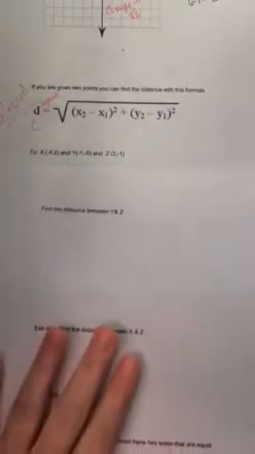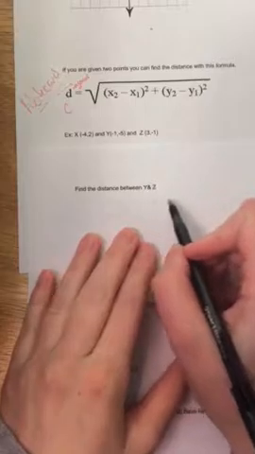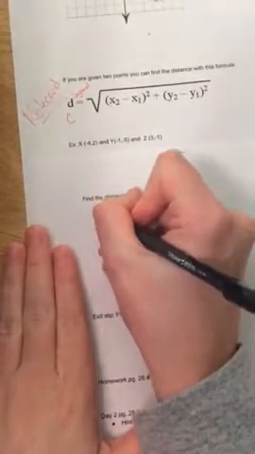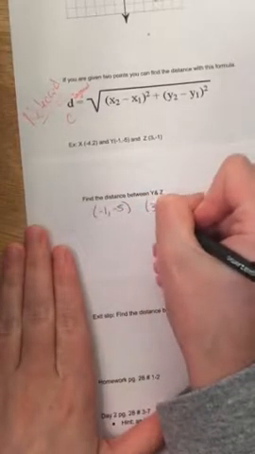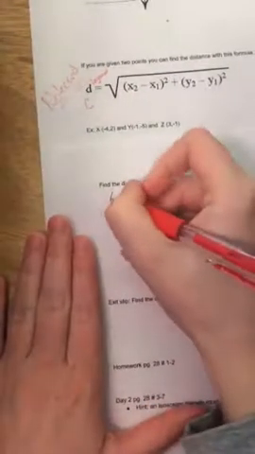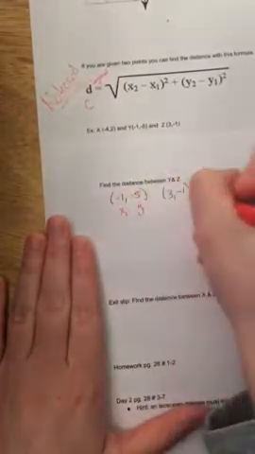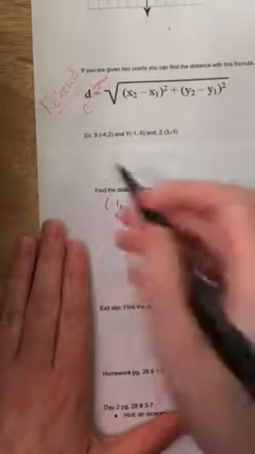So the next one asks you, with these same points that we looked at earlier, the distance between y and z. So again, I'm going to write those points down. Okay. So I'm going to label them x1, y1, x2, y2, and I'm going to plug them into my formula.